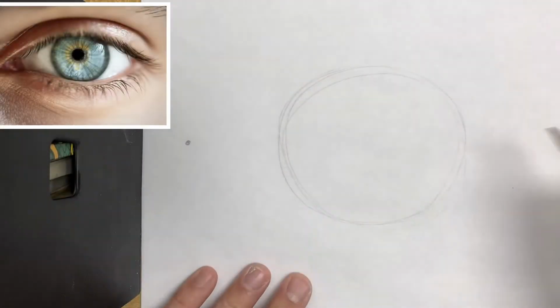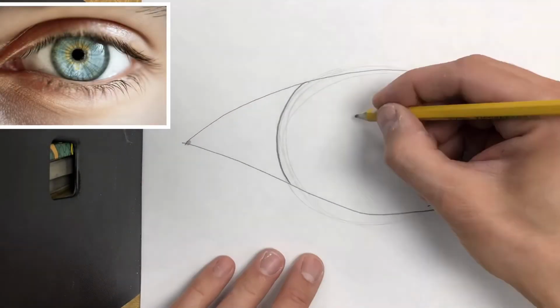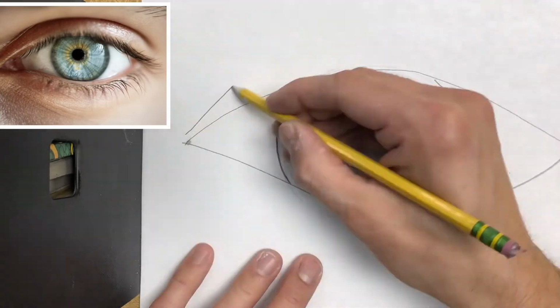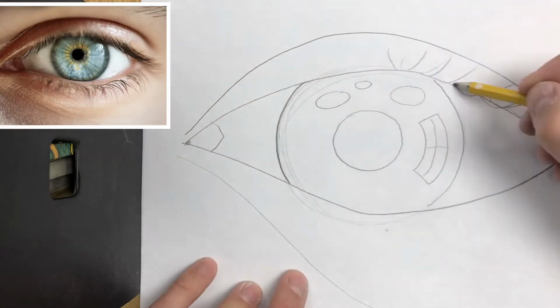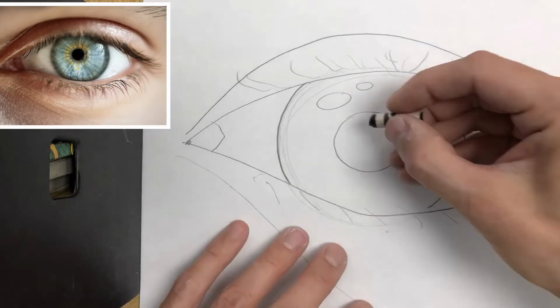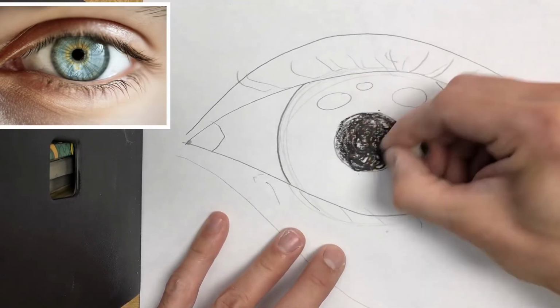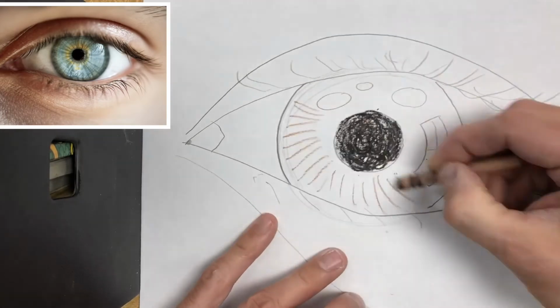Fascinating. Now, here's how to draw all of those things we talked about on the eye. To draw the eye, start with the round circle for the iris, put a dot on either side, connect those dots, put the circle pupil in the center, put the reflections in the iris itself, and then when you go to color it, the pupil's going to be black.